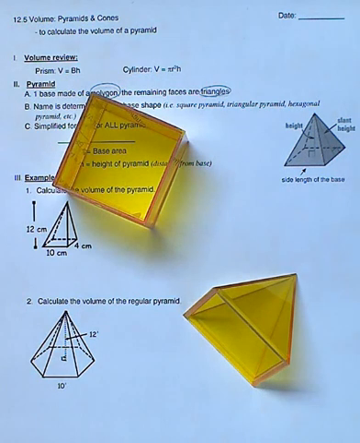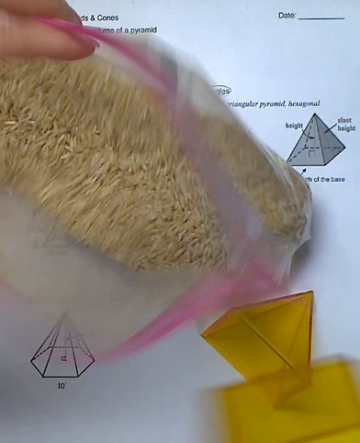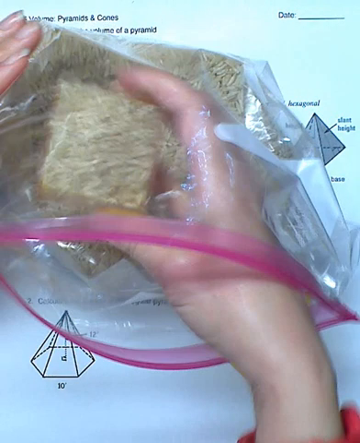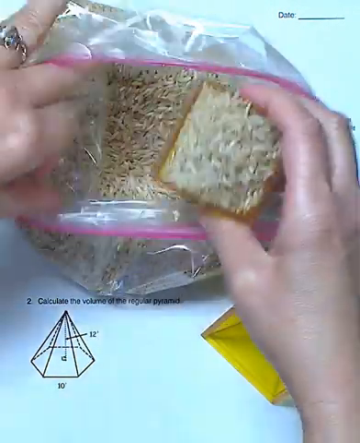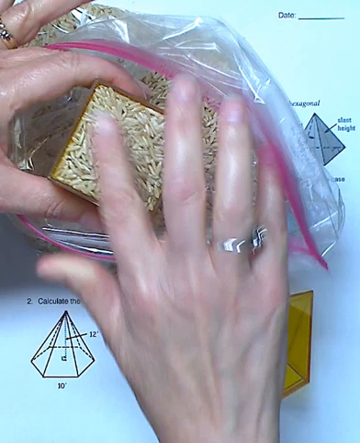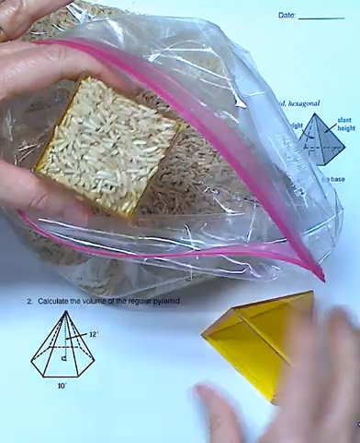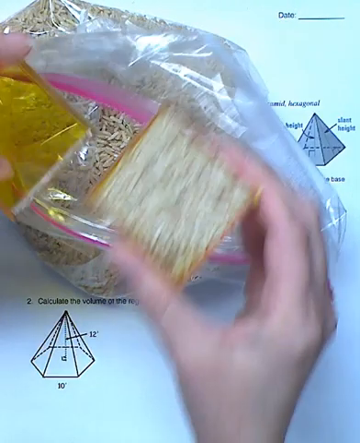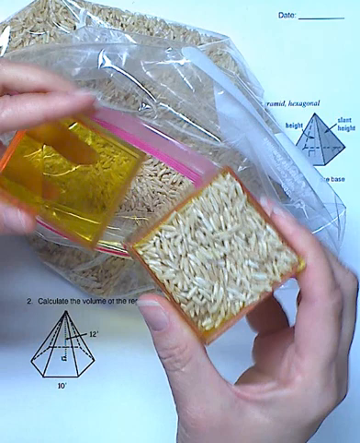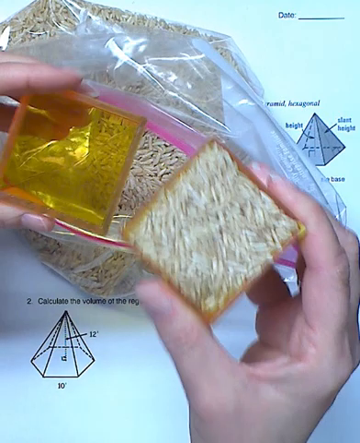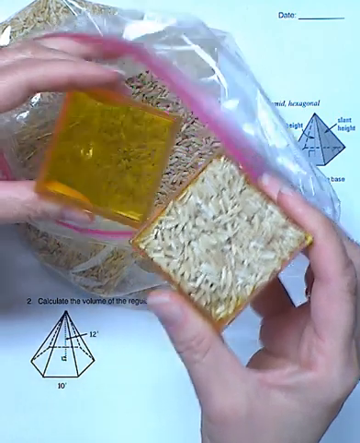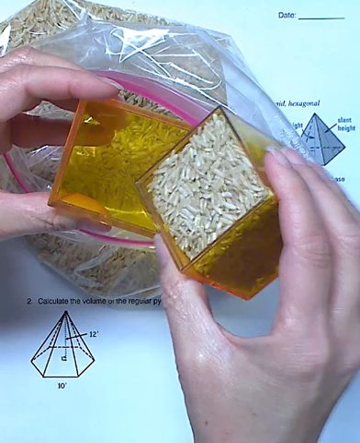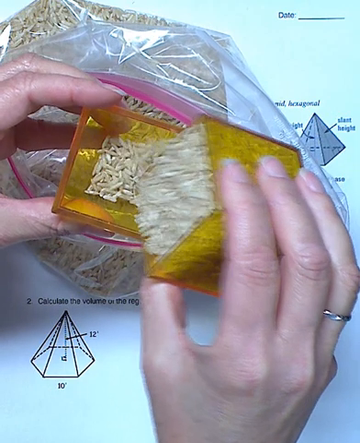First thing we're going to do is I'm going to fill up my prism. So here's my prism filled. And how many times do we think we can fill the pyramid? Say it out loud. Do you think it's a half, a third, a fourth? Can I fill it twice? Can I fill it 3 times? Can I fill it 4 times? Here we go. Try not to get a mess all over our brand new carpet.